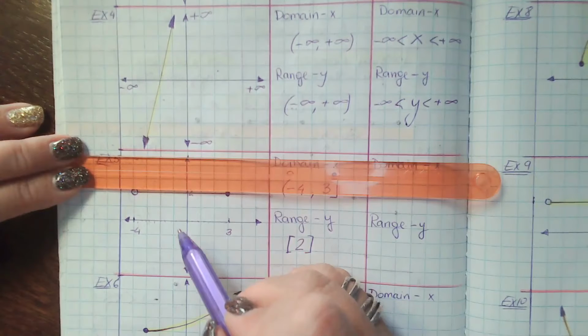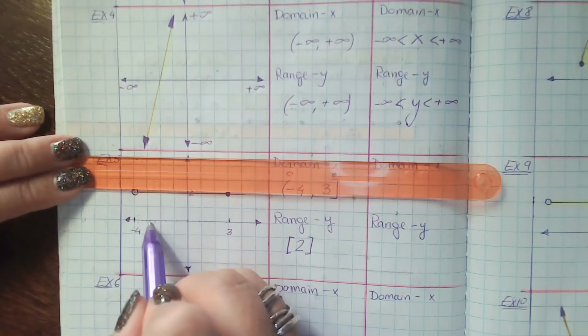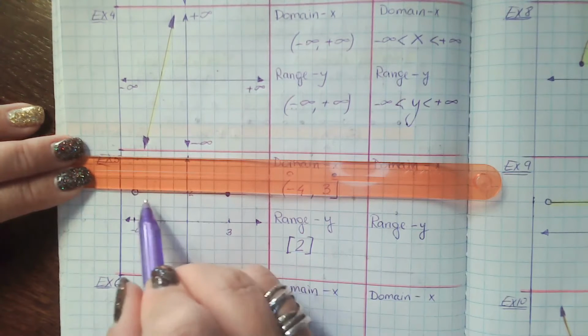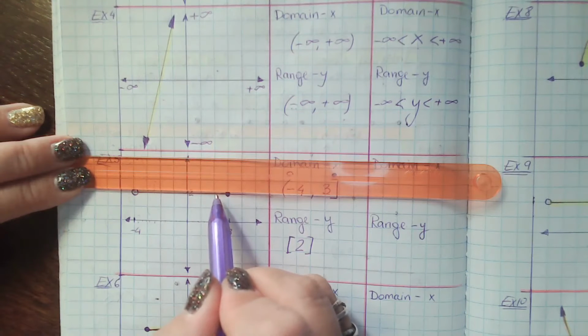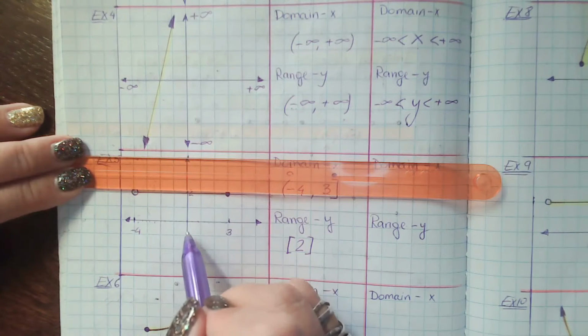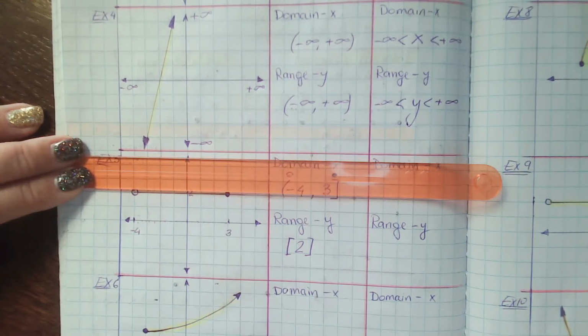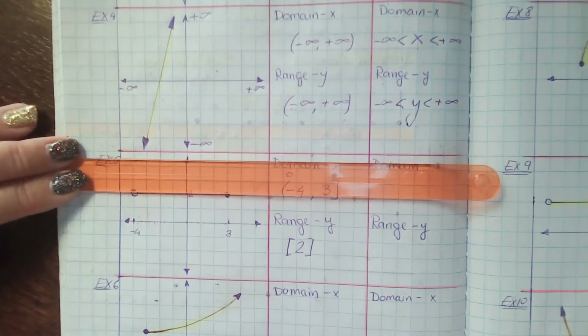All these points, -4, 2, -3, 2, -2, 2, -1, 2, all the points on this segment will have y value 2. For every x value, the y value will be always 2 and only 2. So the only number involved is 2.